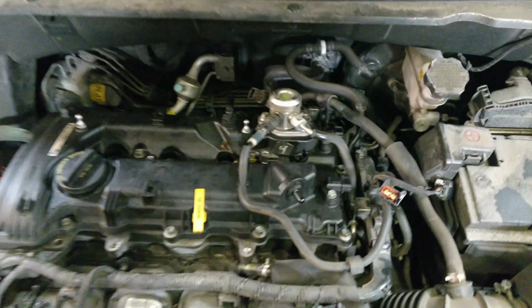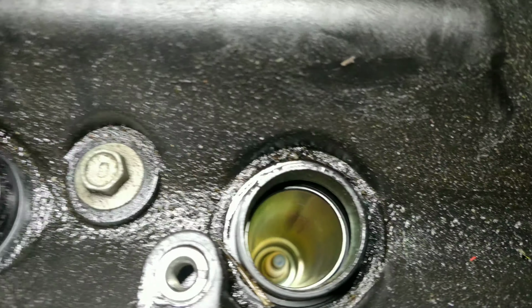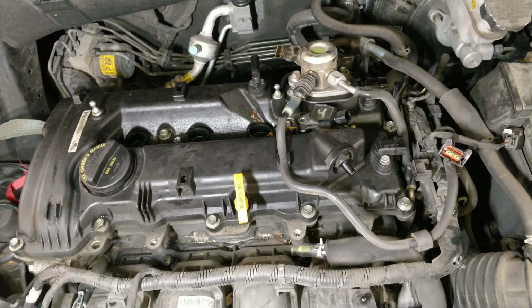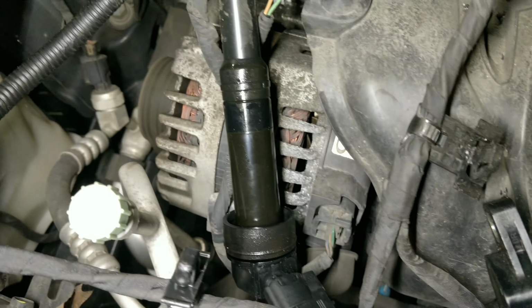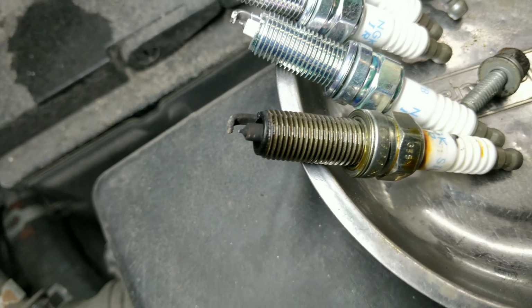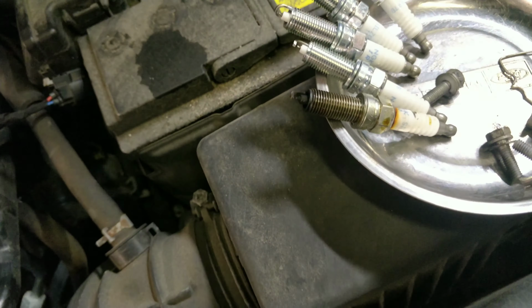So guys, while this is in here, we'll be doing the valve cover gasket because it was leaking in the spark plug holes there, because the coil packs were kind of wet. See, I'm sitting right here, and here's the spark plug that we took out. It was all black, filled up with carbon. So we got new plugs. We get all these in, and then we'll take the car for a test drive.